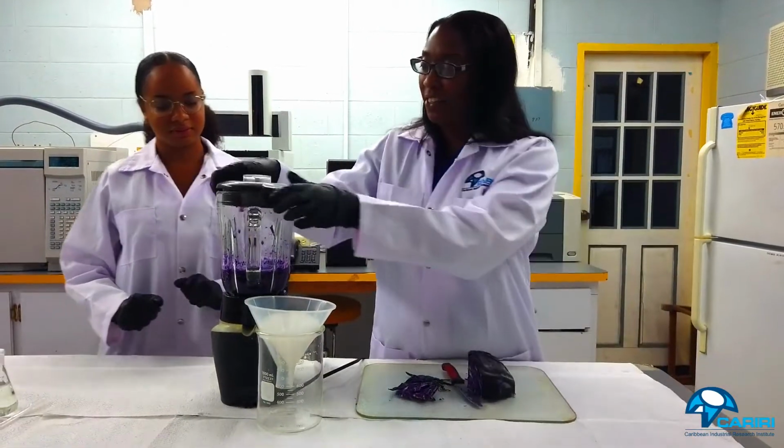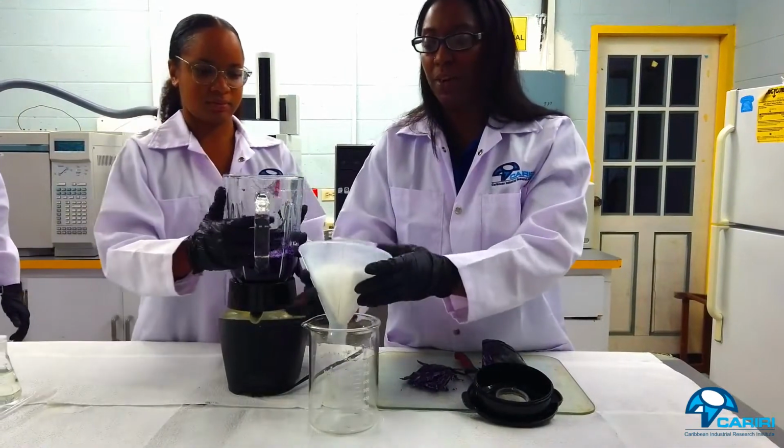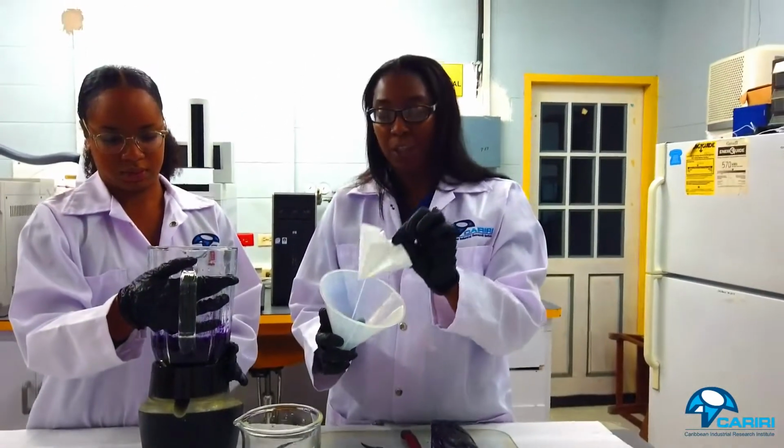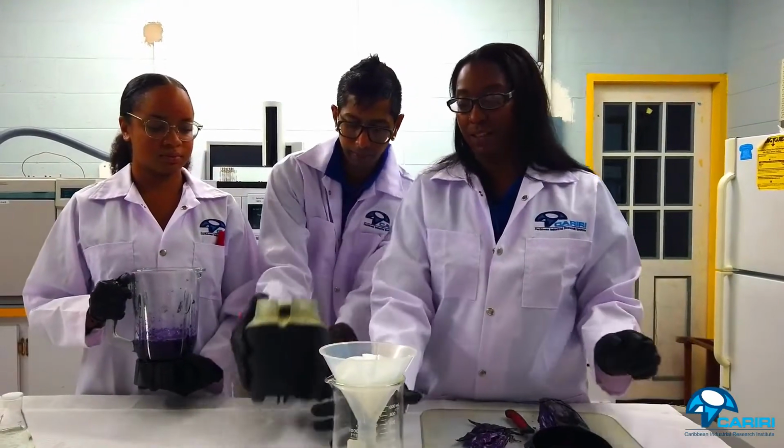Okay, so we're going to filter this. And here we have a funnel and a beaker with filter paper. Now you may not have access to filter paper at home, so you can use a strainer, or if you have coffee filters, you can use that as well.